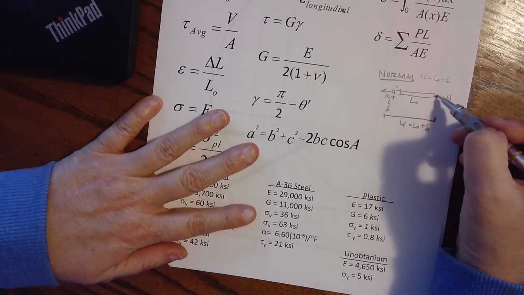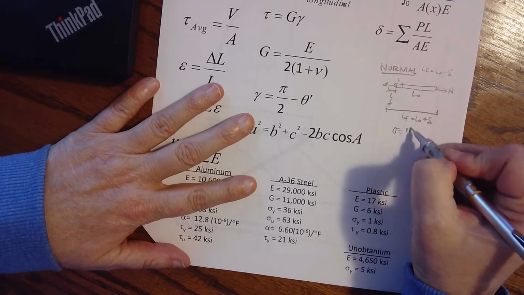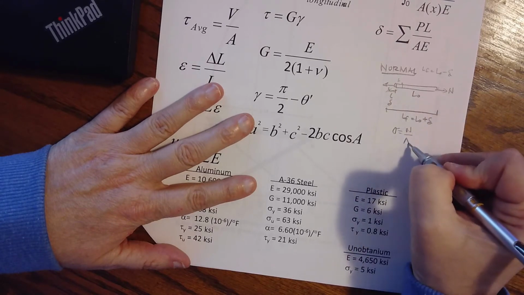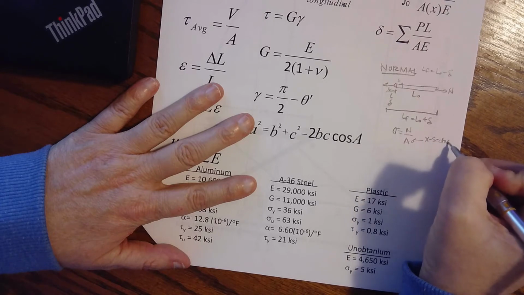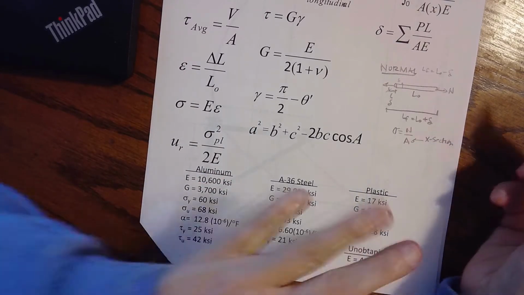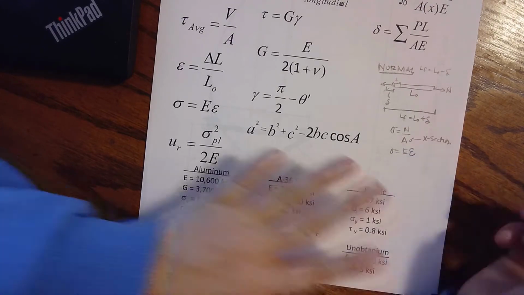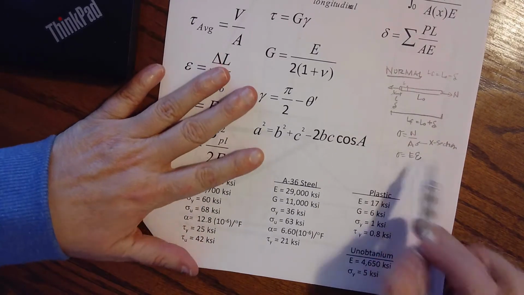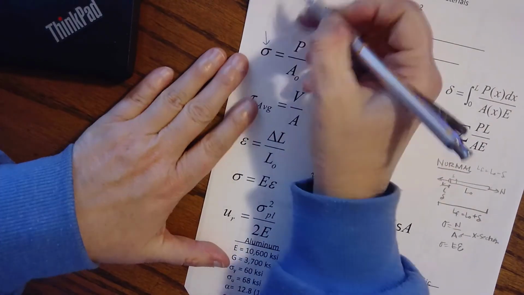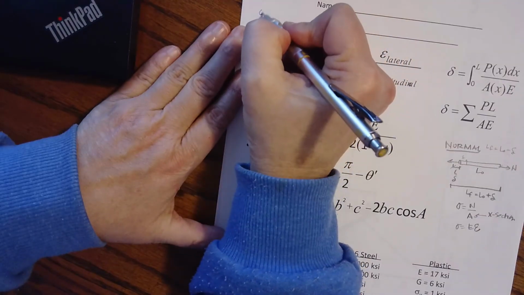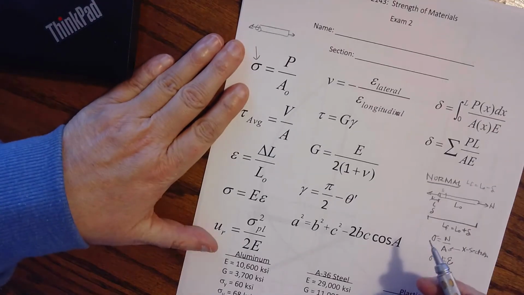So when I look at this force on the cross section, I understand that I have a normal stress of the internal normal over that cross section. And there is a relationship between that stress and the deformation. This is just that normal stress that occurs as I am pulling on or pushing on a cross section.